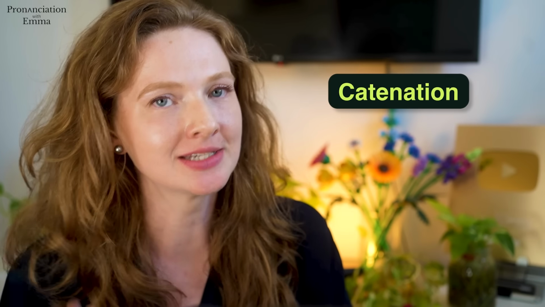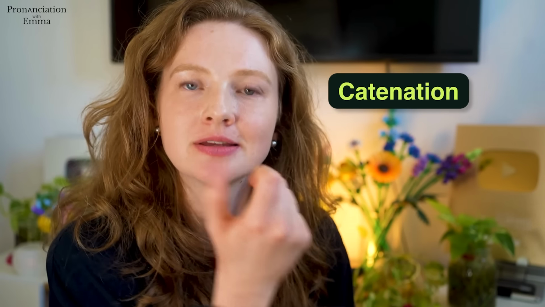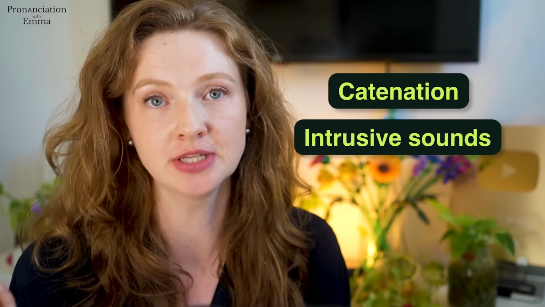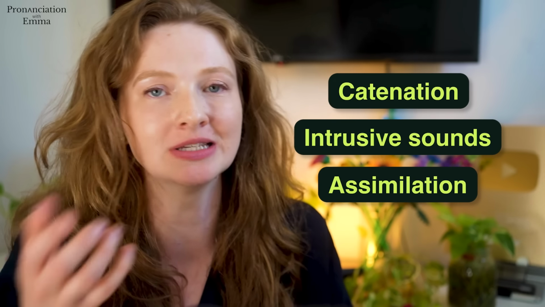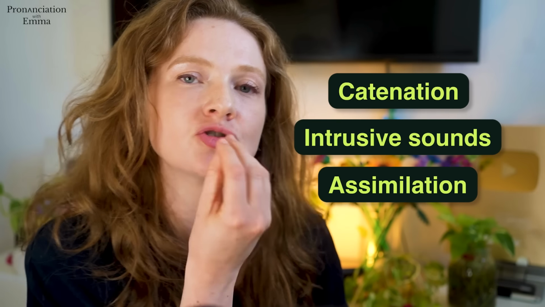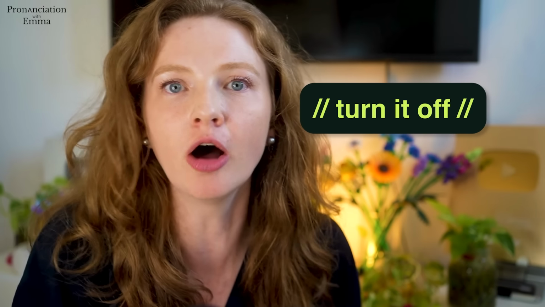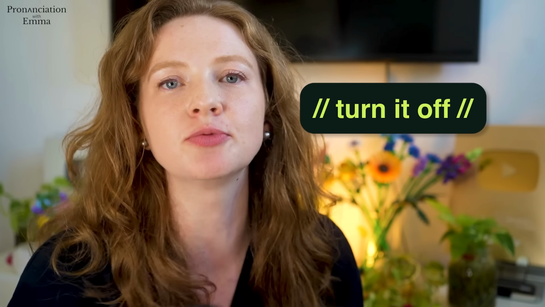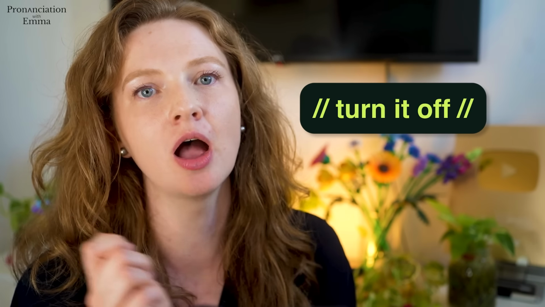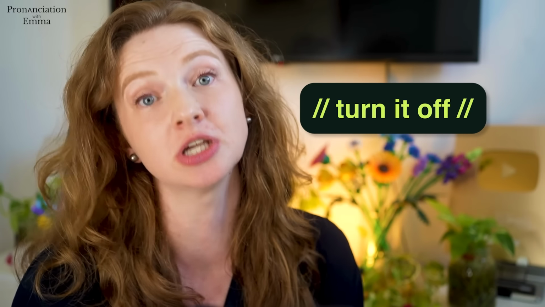For example, catenation, where a consonant links to the next vowel sound. Intrusive sounds. Assimilation, where sounds change to make it easier to transition between words. All of this happens inside speech units, not between them. So take a unit like turn it off. It doesn't sound like turn it off, but together in a unit it would sound like turn it off. Turn it off. So they all get connected together.